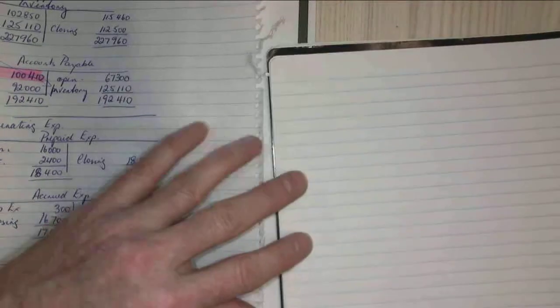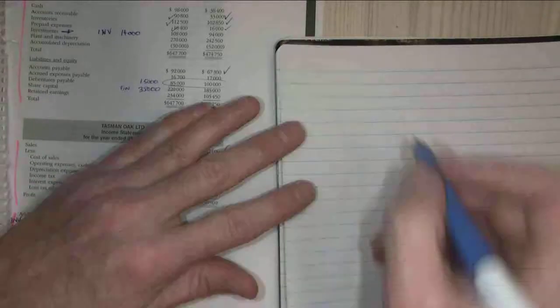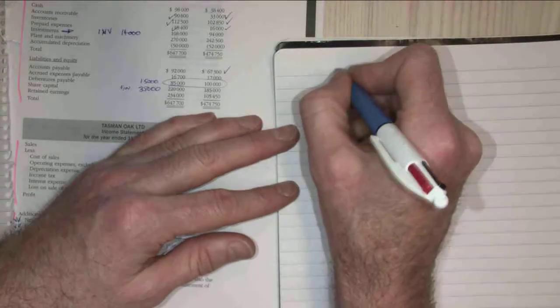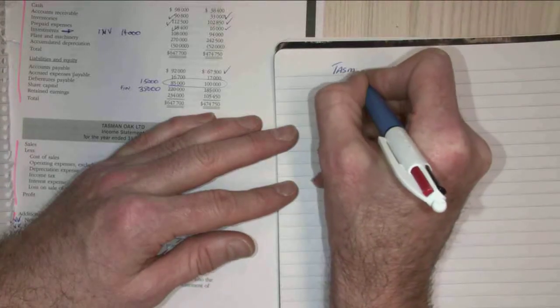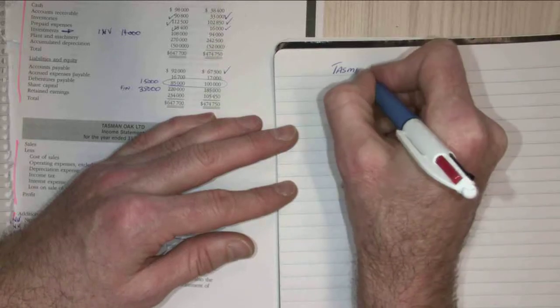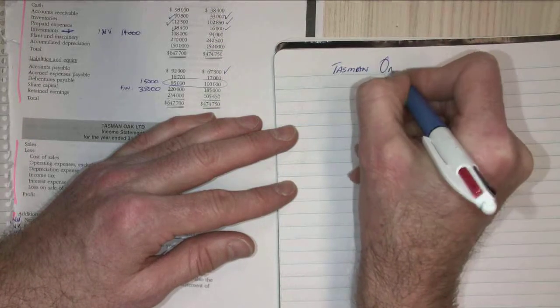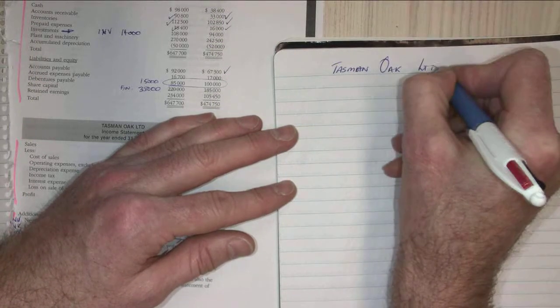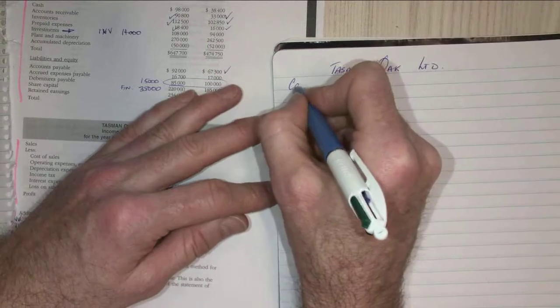Now I just need to do my cash flow statement. What's the first thing I do when I do a cash flow statement? Name of the business. So what's the name of my business? Tasman Oak Proprietary Limited, or Tasman Oak Limited. Tasman Oak Limited. Cash flow statement.